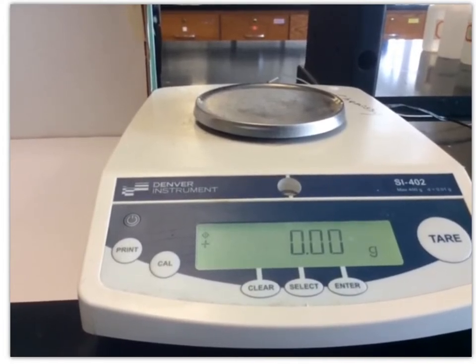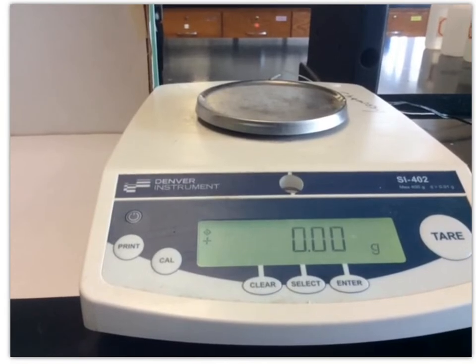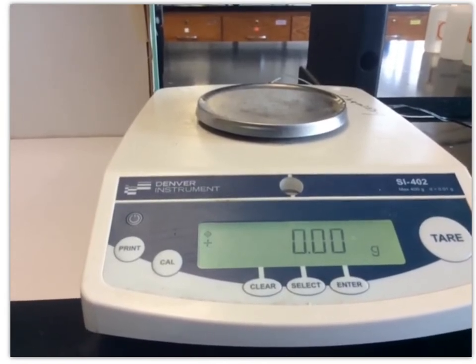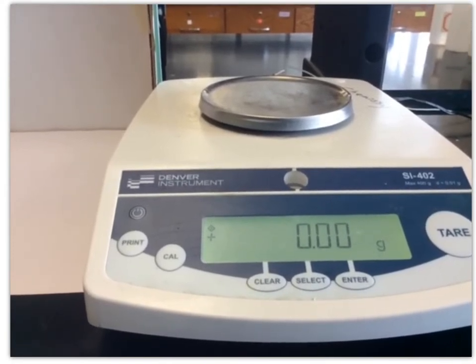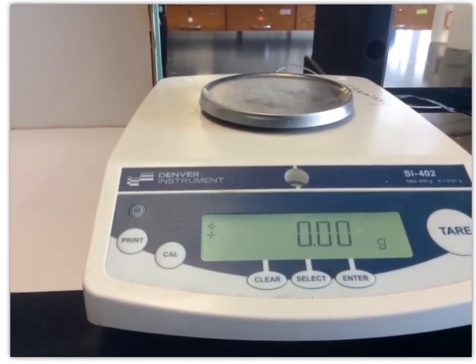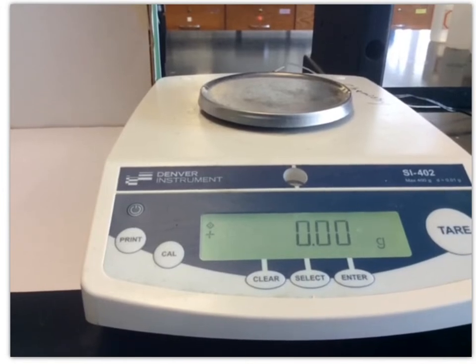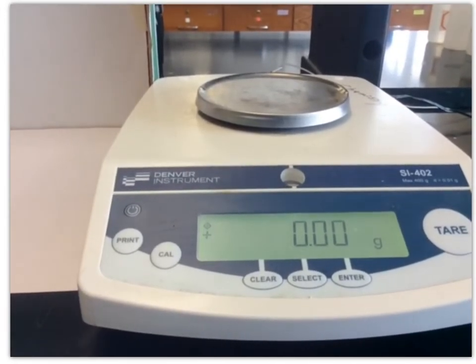So this particular balance gives us a precision to the second decimal place, similar to the 10 mL graduated cylinder. The measuring precision is to the second decimal place. And so we don't have to do an estimate, or you wouldn't do an estimate for this type of instrument because it gives you a digital readout. So that digital readout is already doing the estimation for you.